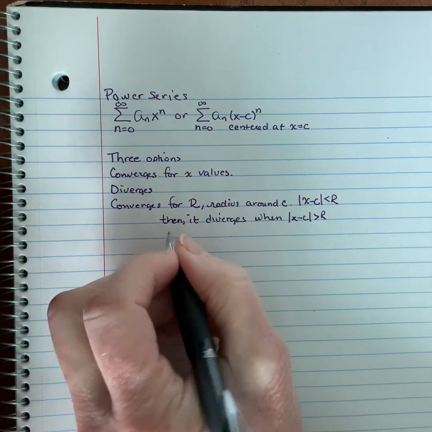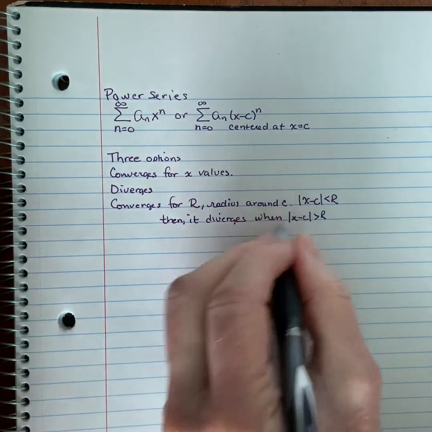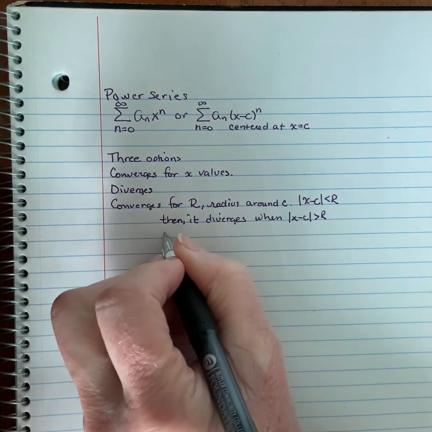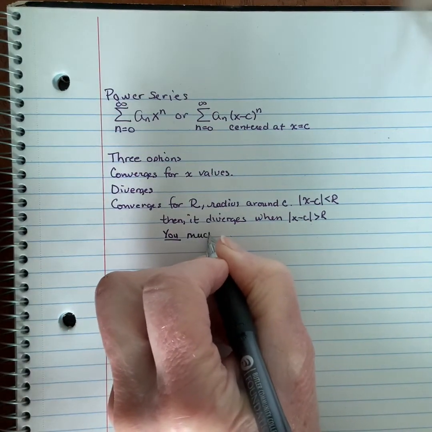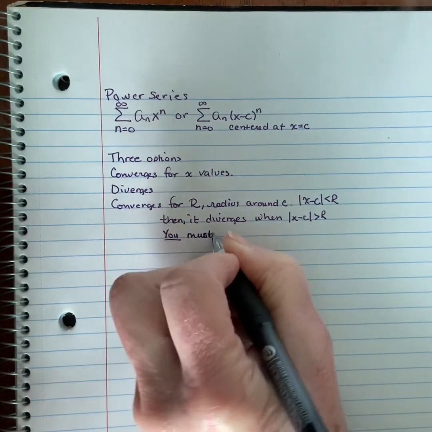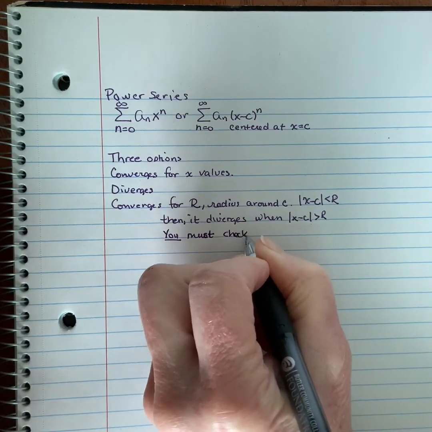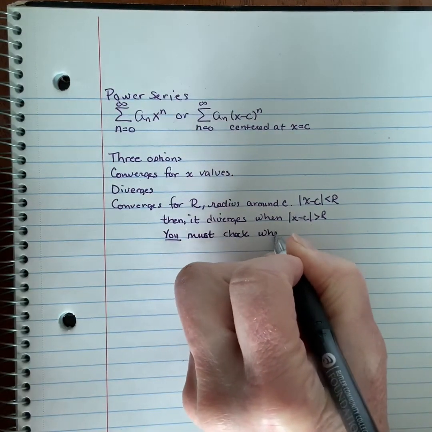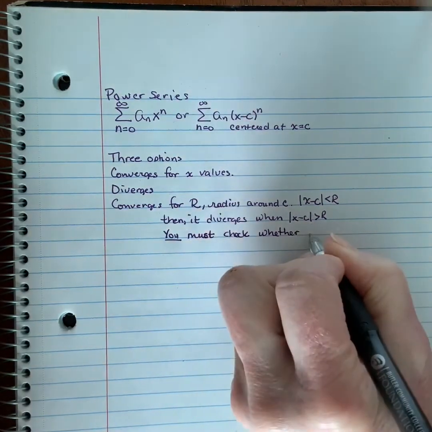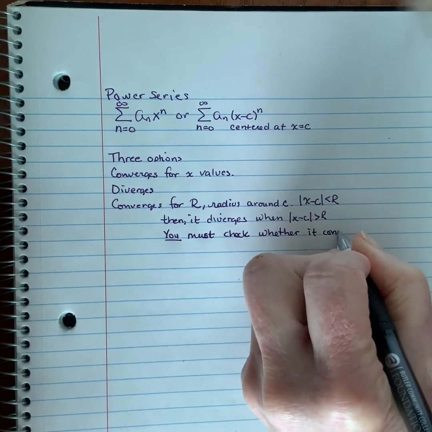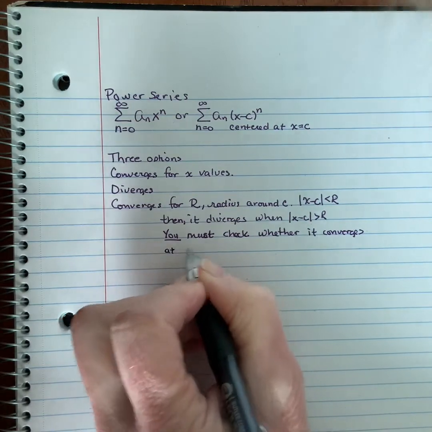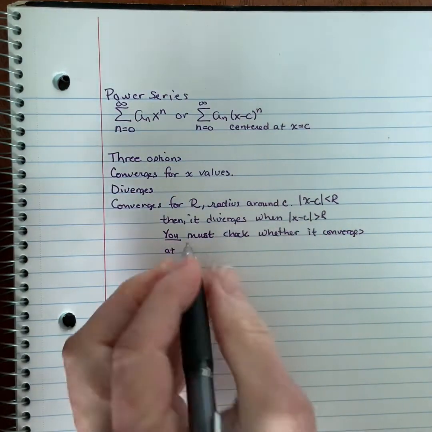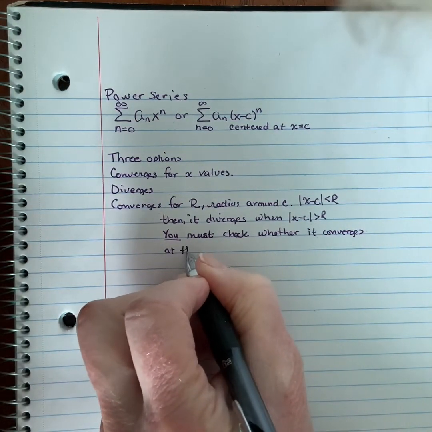And then there's another piece to this when you've got a radius of convergence, and you and I must check whether it converges at the ends of this, at the ends.